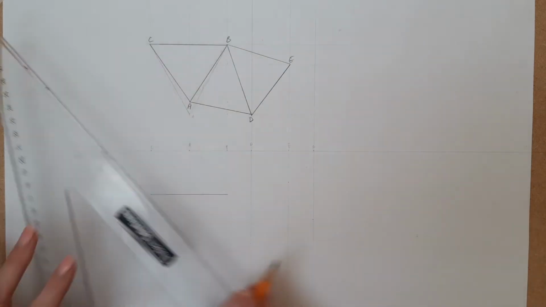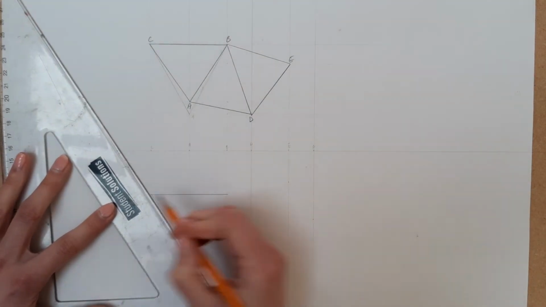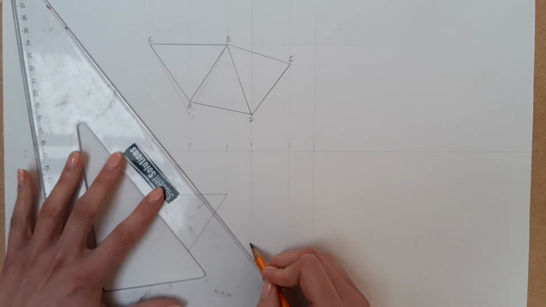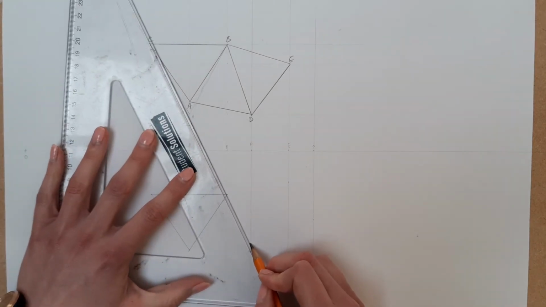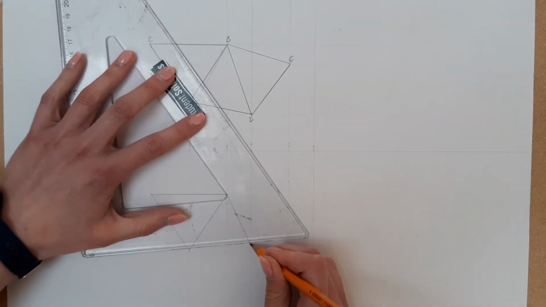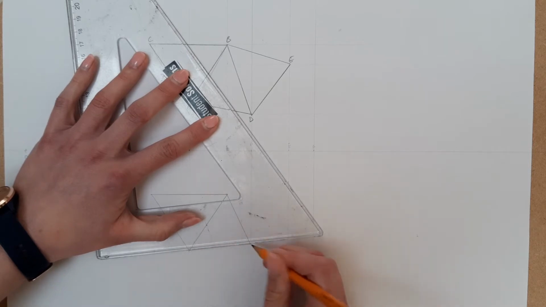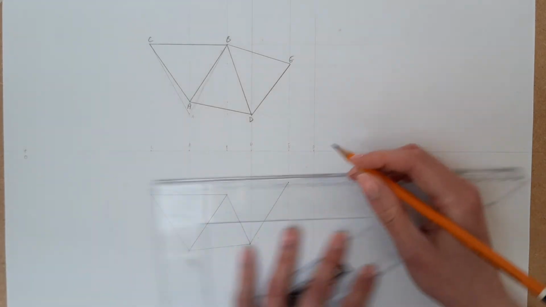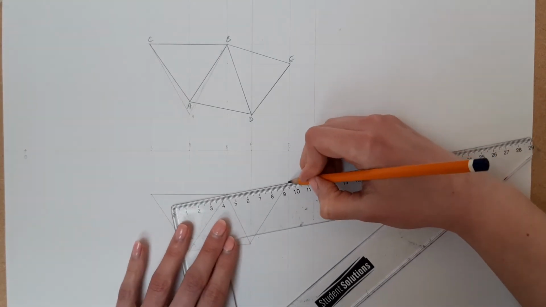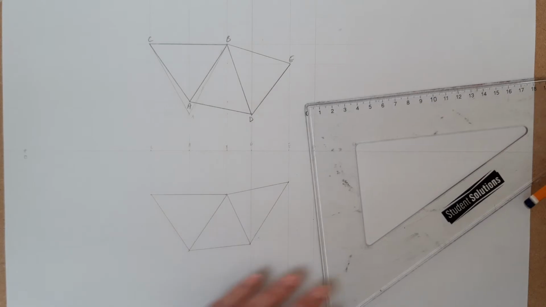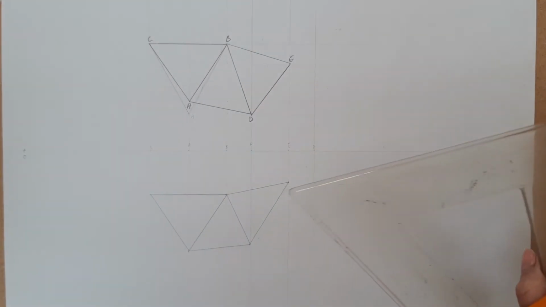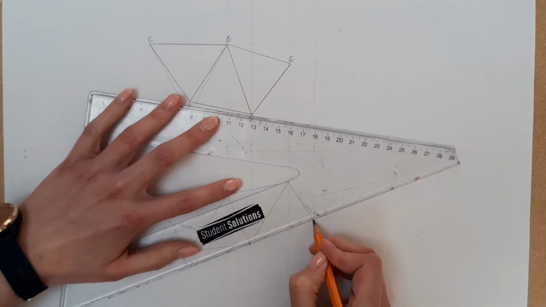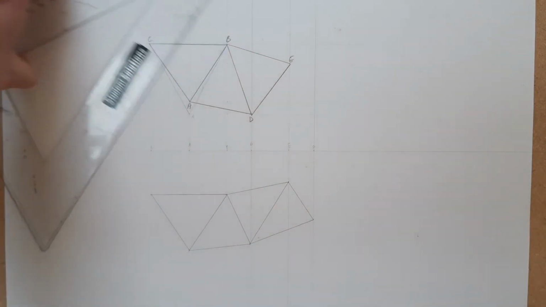And again, we join up all of the points and label them accordingly.